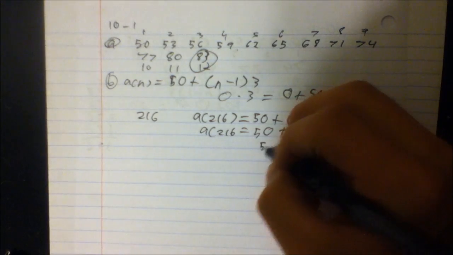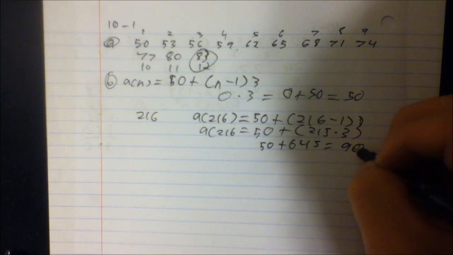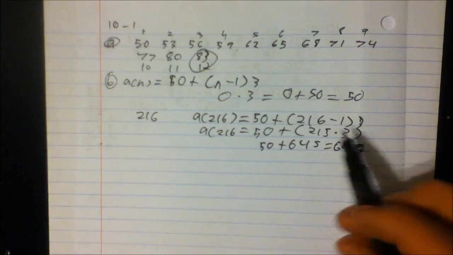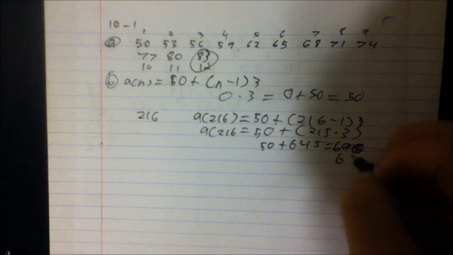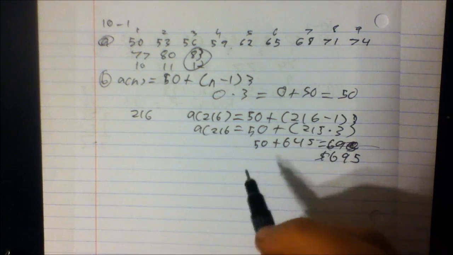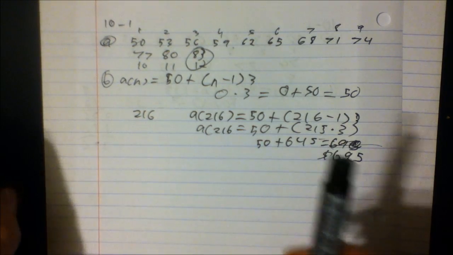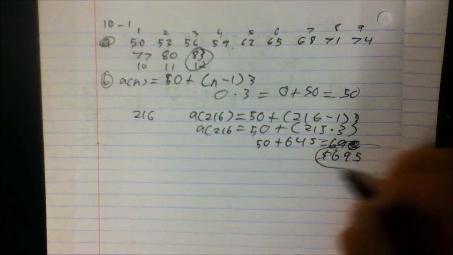So we have 50 plus 645 equals 695. Here, let me rewrite that. 695, and that is the amount of money he deposits on the last month of her 18th year. There we go.